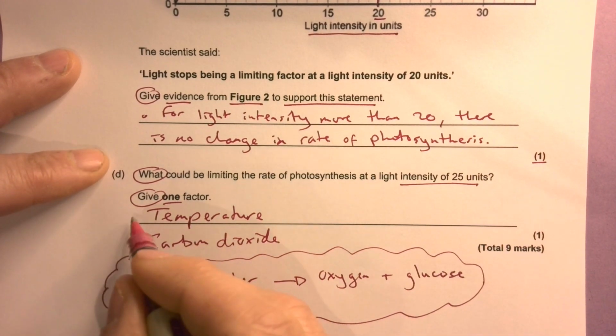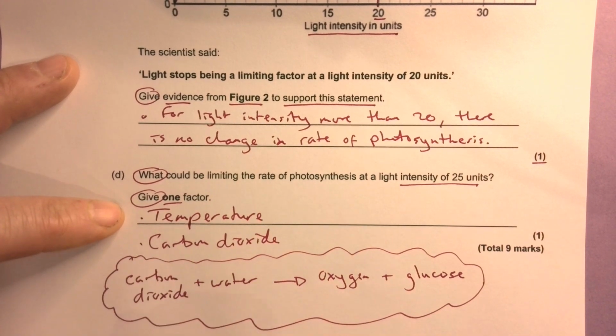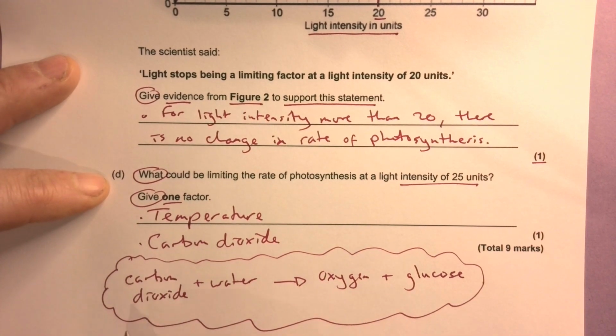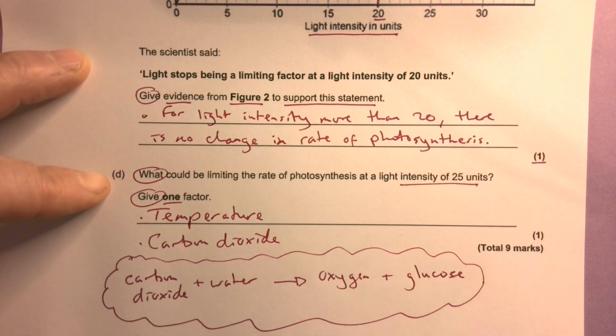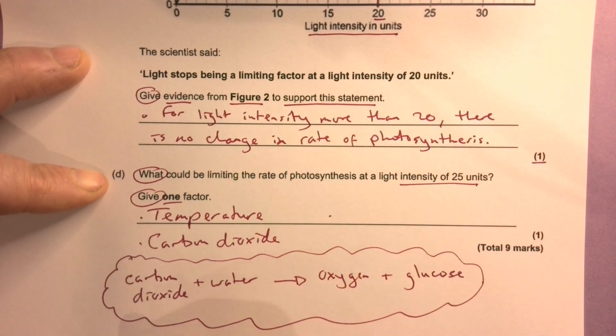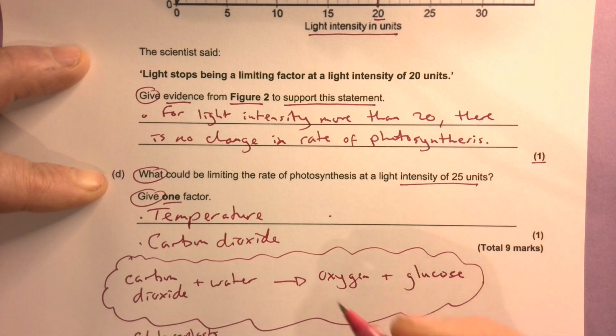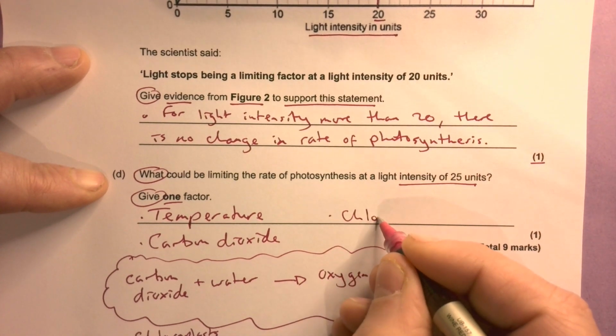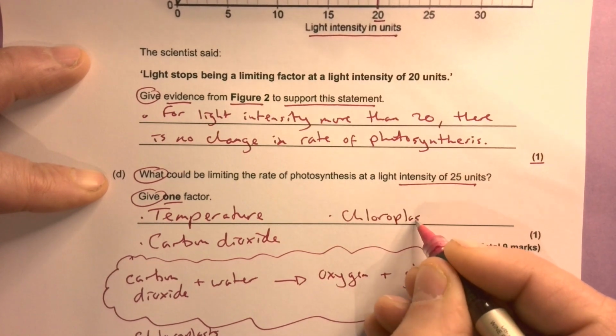So I know temperature would get me 1 mark, carbon dioxide would get me 1 mark. I would be careful here saying water because they've said it's a similar investigation and it was in water, it's pondweed, so there's lots of water. You could potentially say we know it happens inside the chloroplasts or the chlorophyll, okay, which is inside that. So chloroplasts, number of.